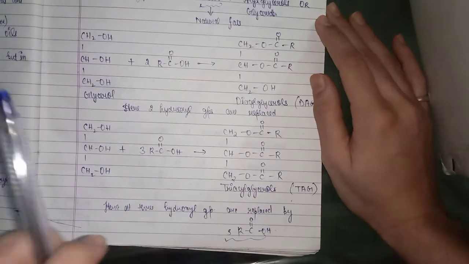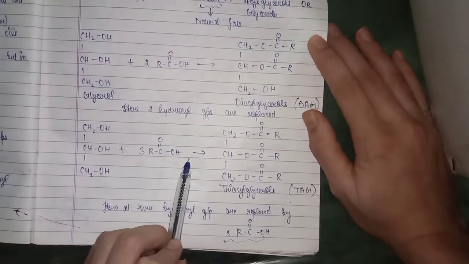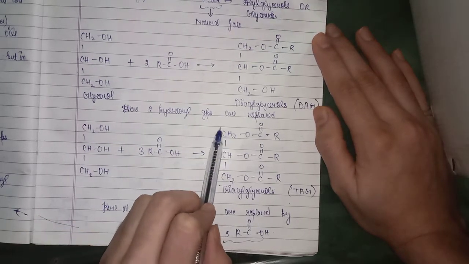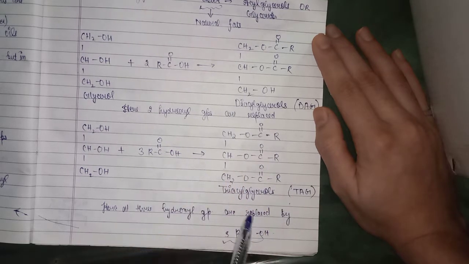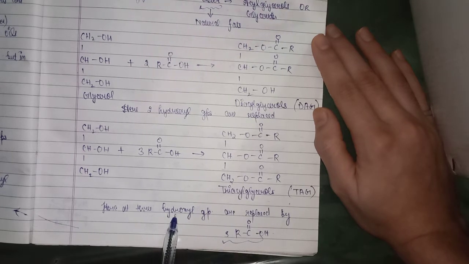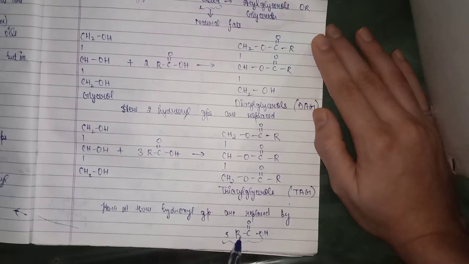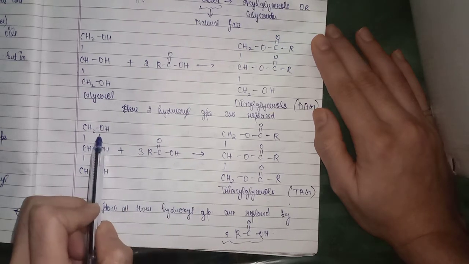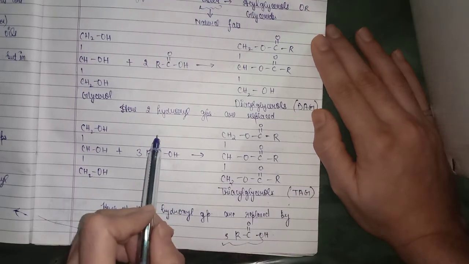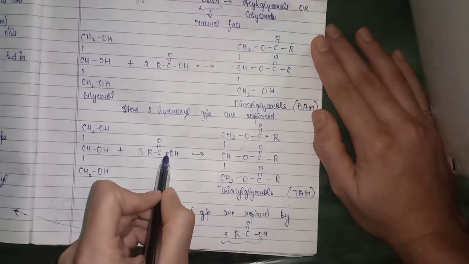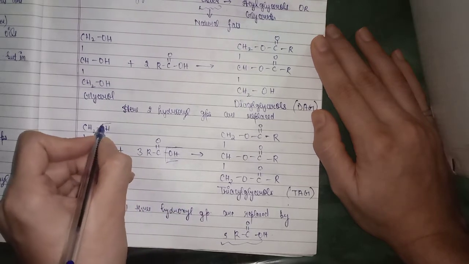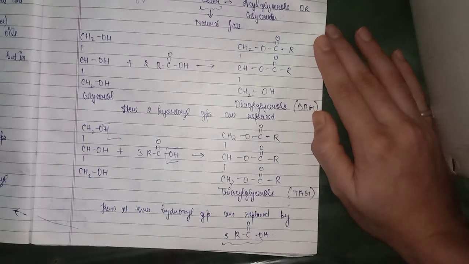But if we add 3 molecules of fatty acid chain to the glycerol molecule, it leads to the formation of triacylglycerol, because here 3 hydroxyl groups are replaced by fatty acid chains, with the removal of water molecules, like this.